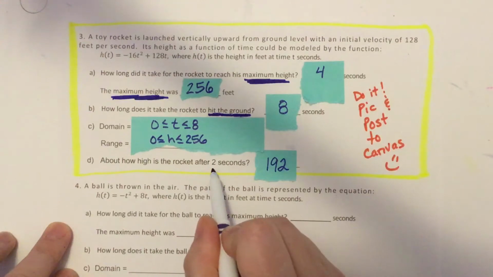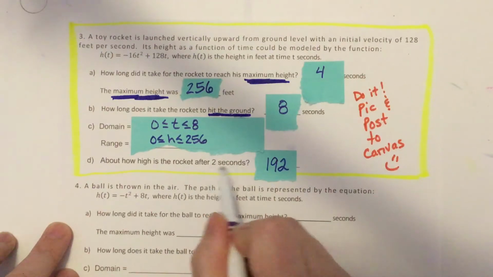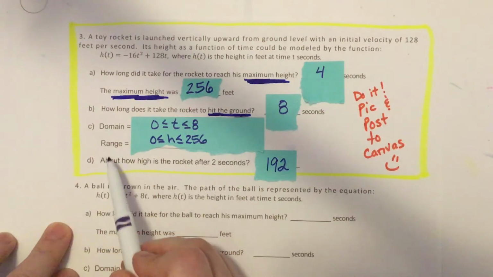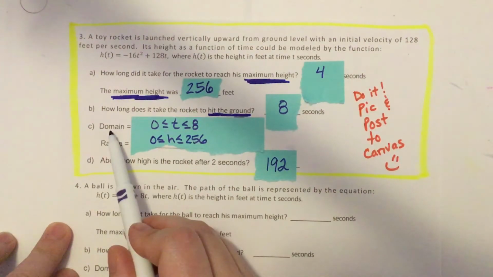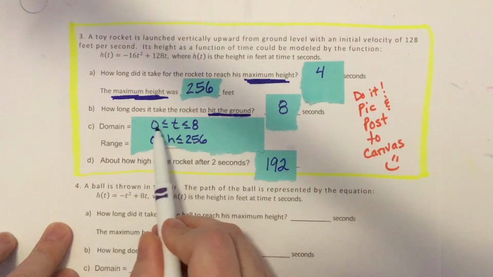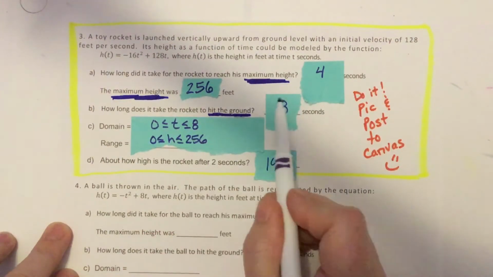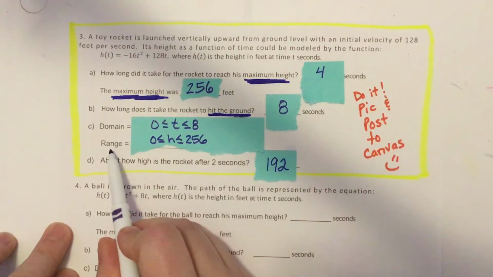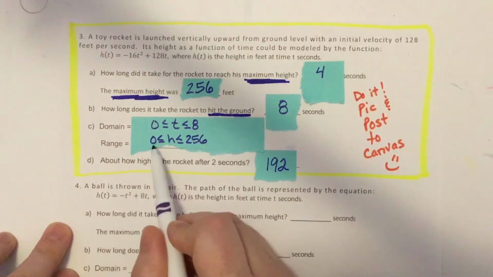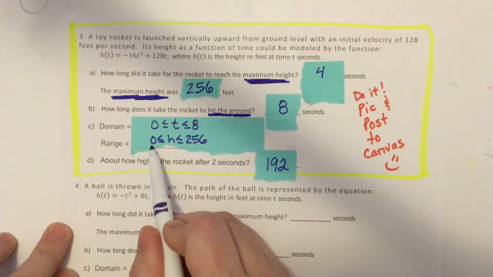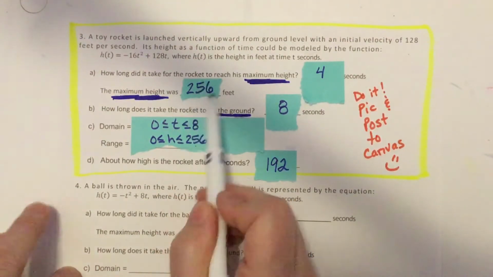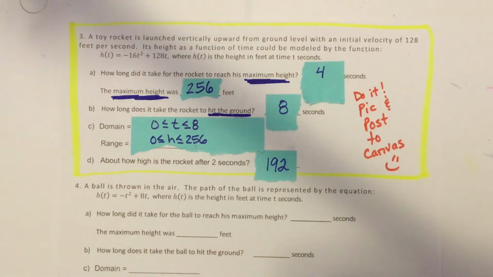This one, it wants to know how high the rocket is after 2 seconds. So I looked for an x value of 2 in the table, and that was the y that went with it. So just explaining domain and range. Domain are your x's, so time. So time is happening between 0 seconds and 8 seconds, and that's because it took 8 seconds for the rocket to hit the ground. And range is talking about y's, your height. And so the lowest height is 0, because that's when the object's on the ground, and the highest height is 256. And that's because that was the height of the vertex.